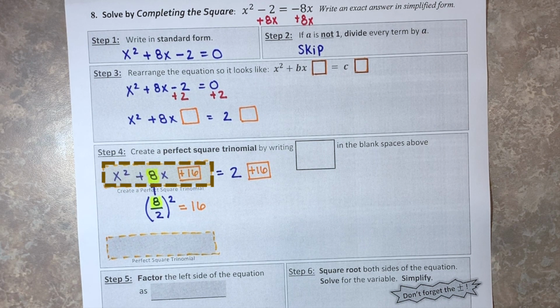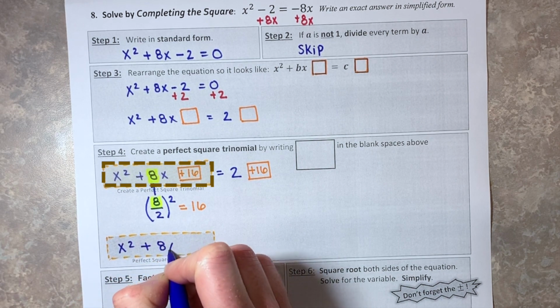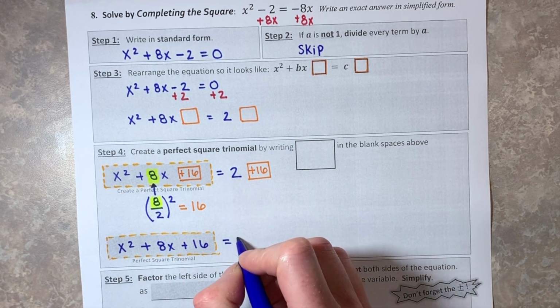And I'm just going to copy our perfect square trinomial into this box here. x squared plus 8x plus 16. And then I'm just going to simplify. 2 plus 16 will give us 18.